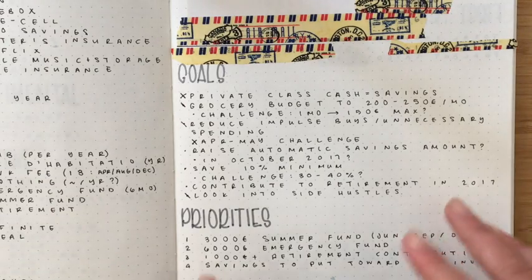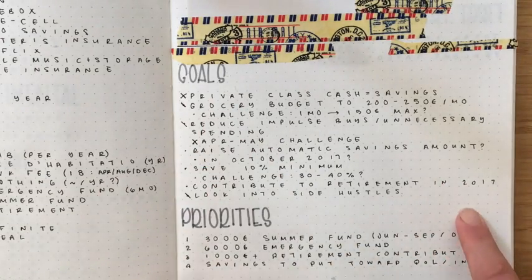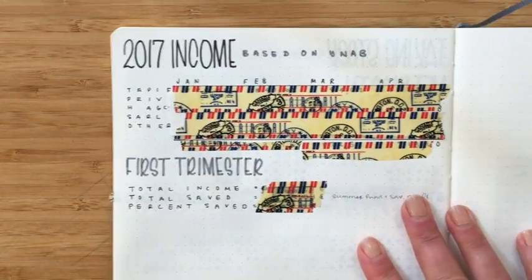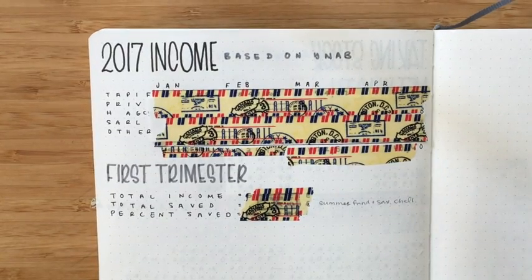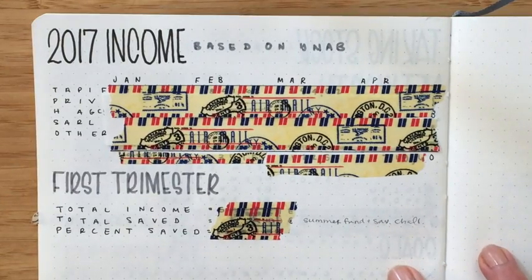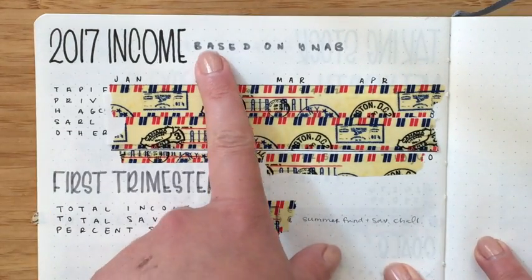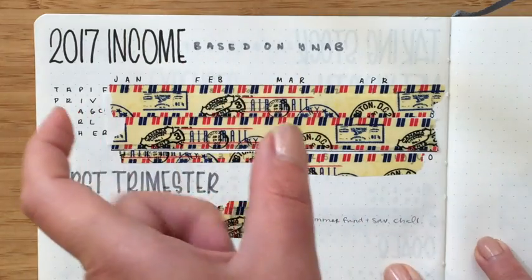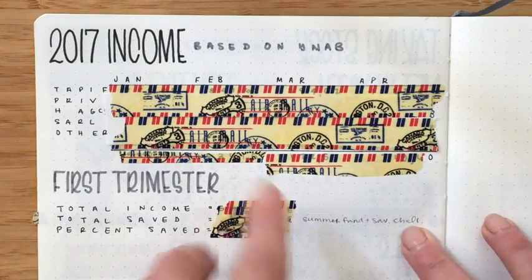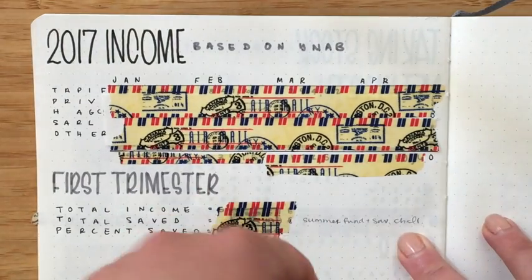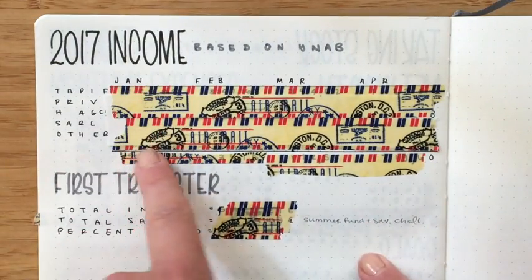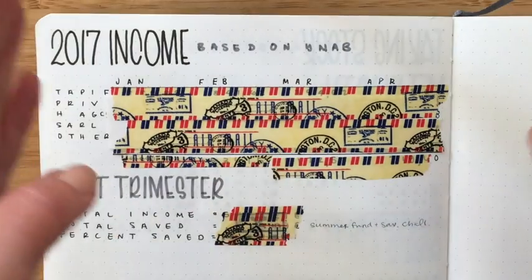The other thing to figure out how I was doing on some of these goals was that I set up my 2017 income. This is actually different than the financial tracker that I have in my bullet journal because I based it on YNAB, which breaks down your month based on when you actually get paid. A lot of my jobs pay me for the previous month in the next month, so the repartition of income per month is a little bit different, but everything is in YNAB.